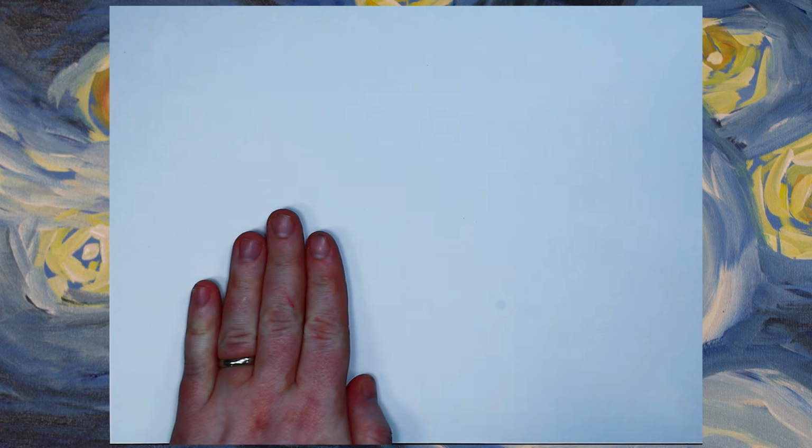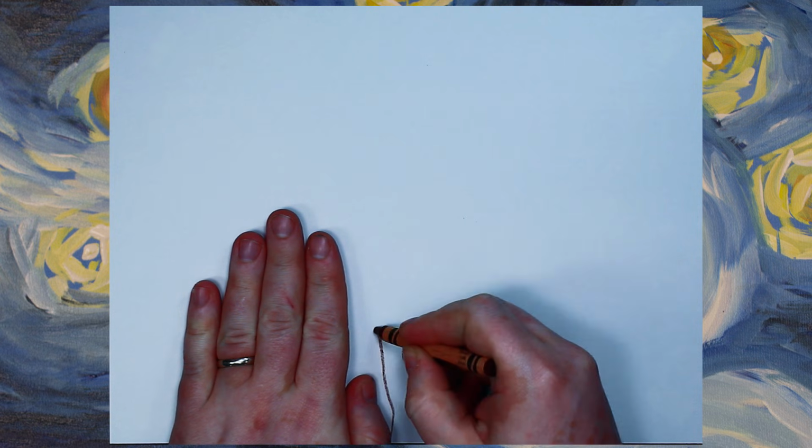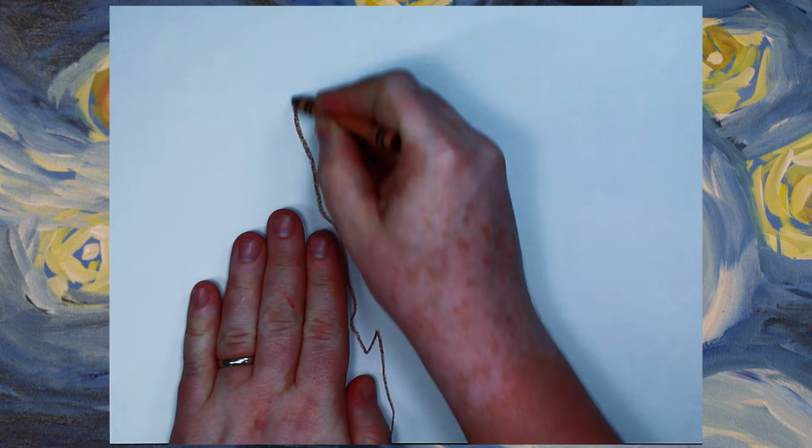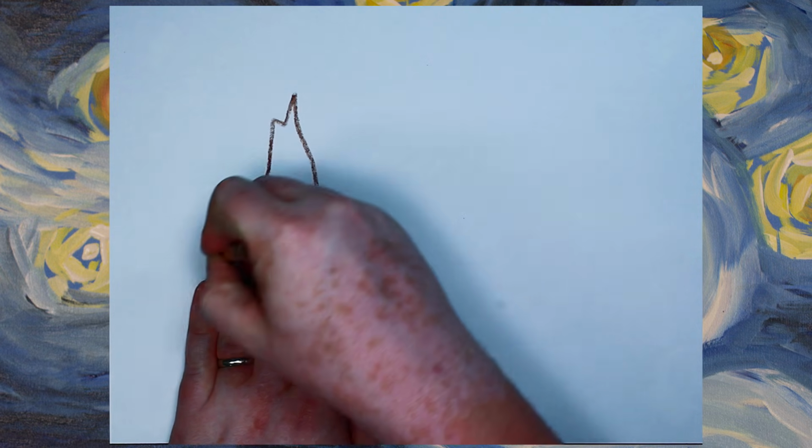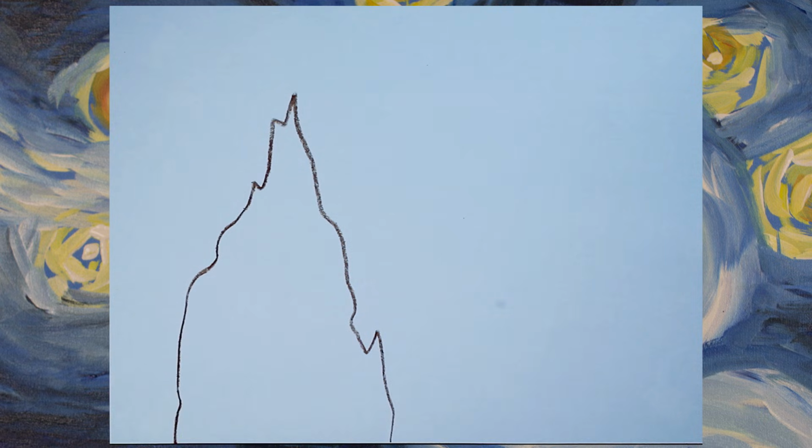We're going to begin our picture by putting our hand on the bottom left side of the page and sort of tracing it to make the tree in the foreground. Don't try to trace the space between your fingers. Make sure you make the tree nice and tall and go up over top of your fingers.